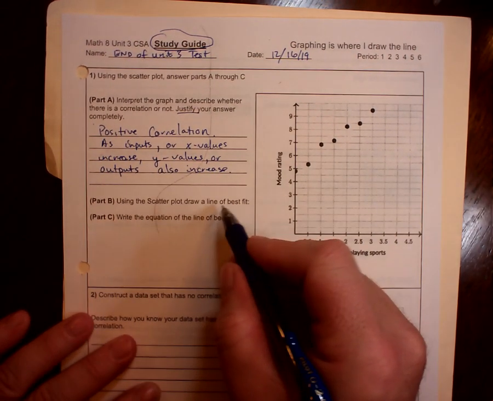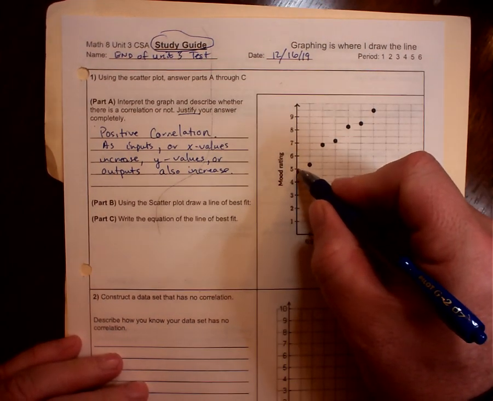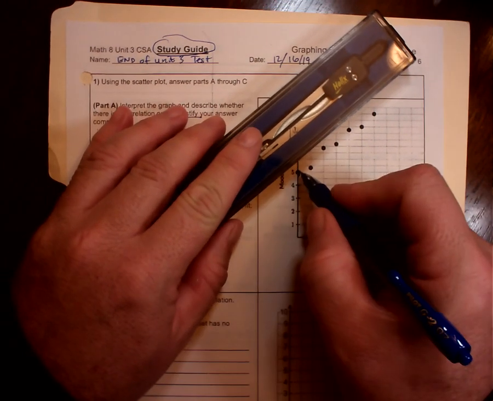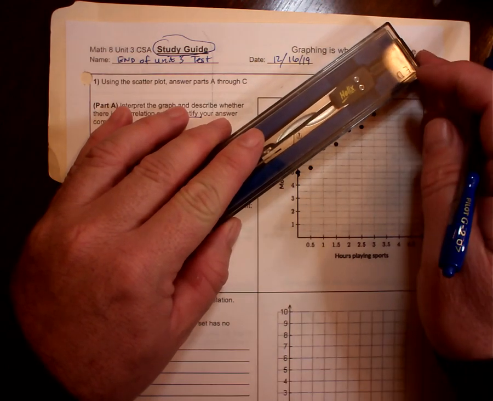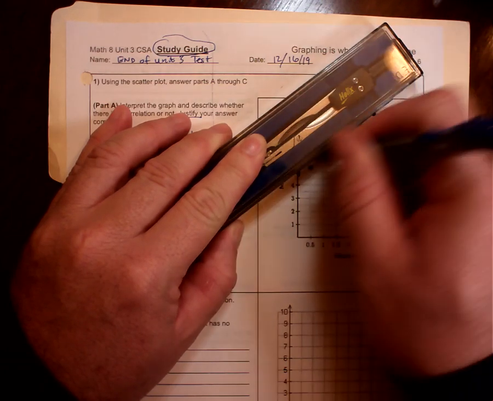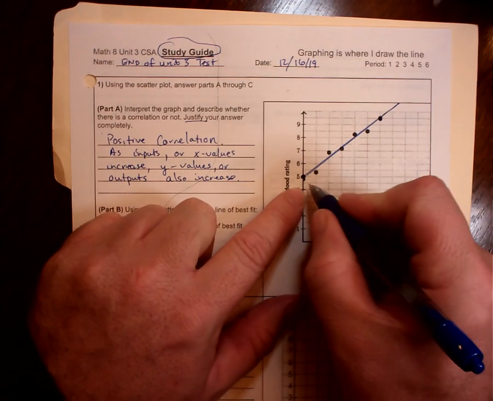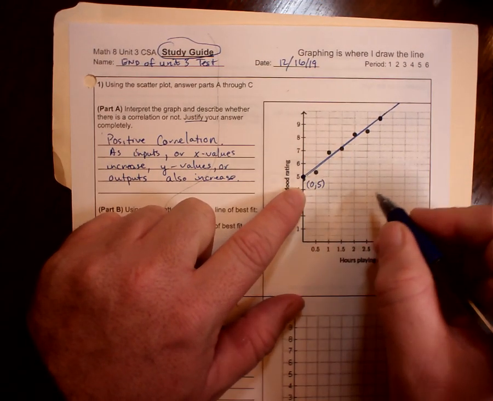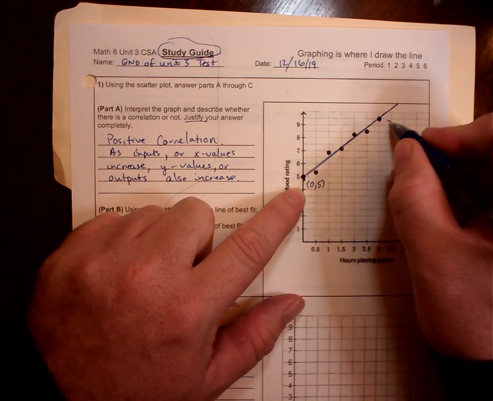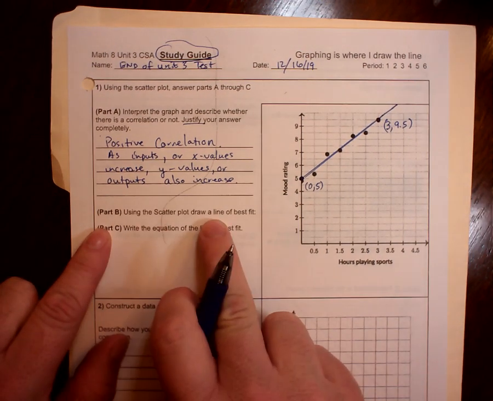Using the scatter plot, draw a line of best fit. As I look to draw a line, I'm going to try to target a y-intercept that's very easy to write an equation for. So I'm going to put a dot at 5 here and draw my line of best fit. Looks about like that. And I like this point here, so I'm going to label this point as 0, 5. I'm going to label this point as 3 and 9.5.